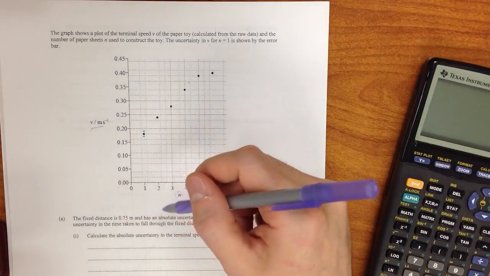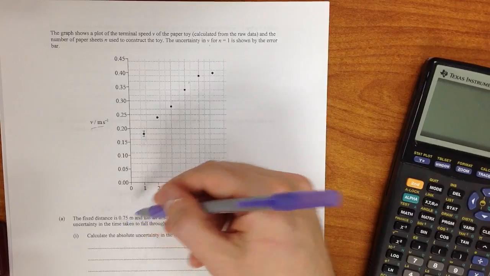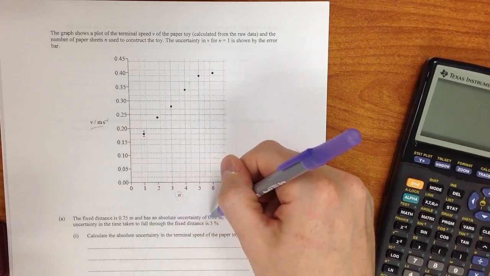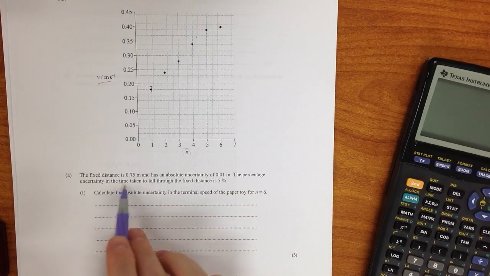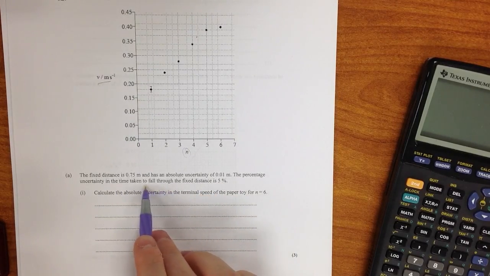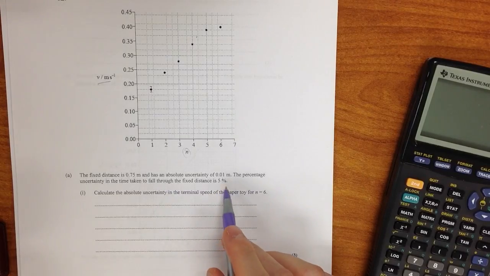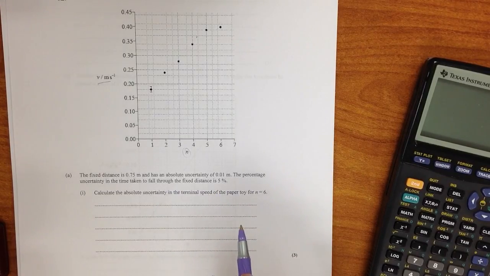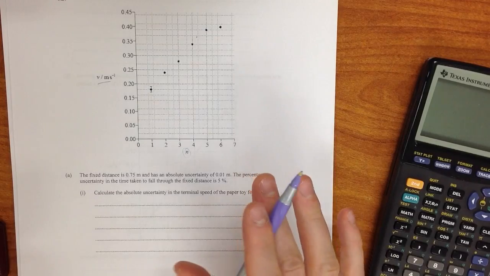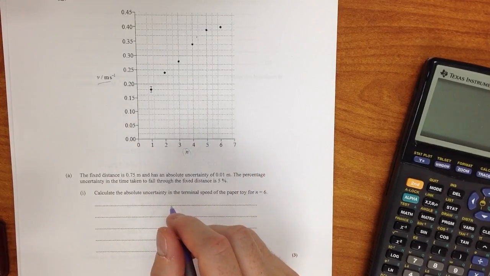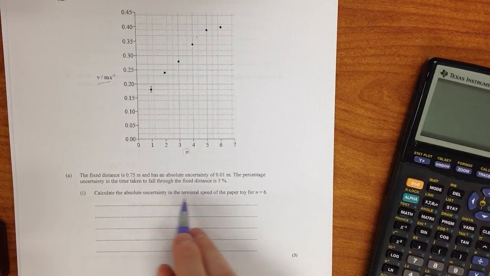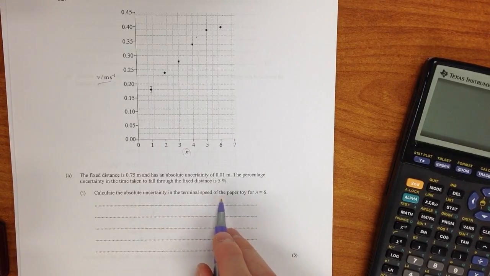The fixed distance that the thing falls is 0.75 meters and has an absolute uncertainty of 0.01 meters. The percentage uncertainty in time to fall through the fixed distance is 5%. So that's for every value, right? Calculate the absolute uncertainty in terminal speed for N equals 6.